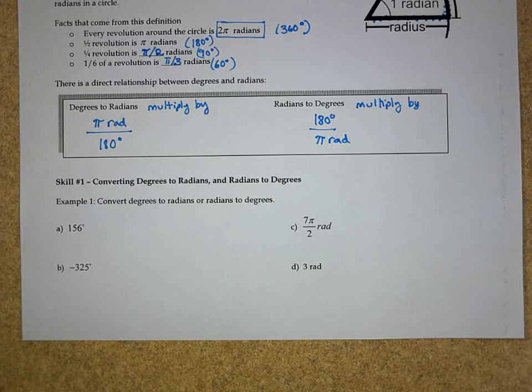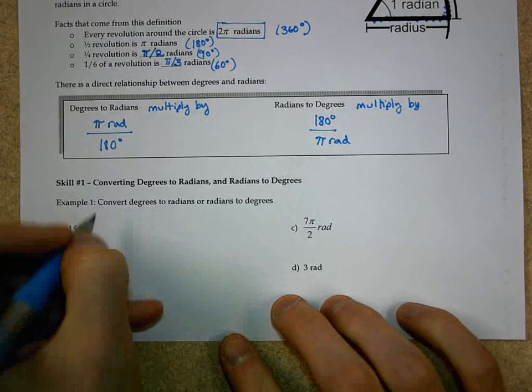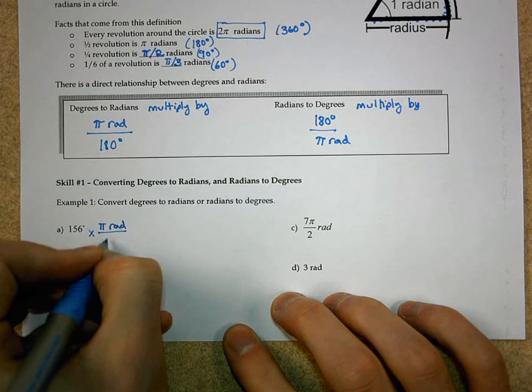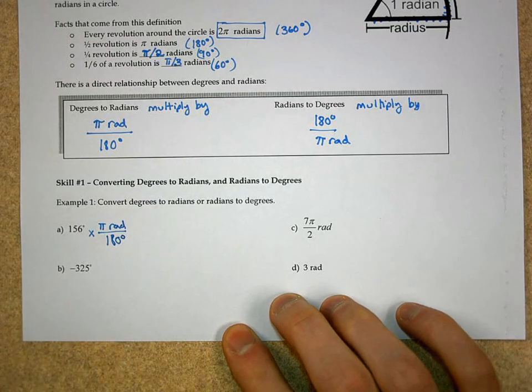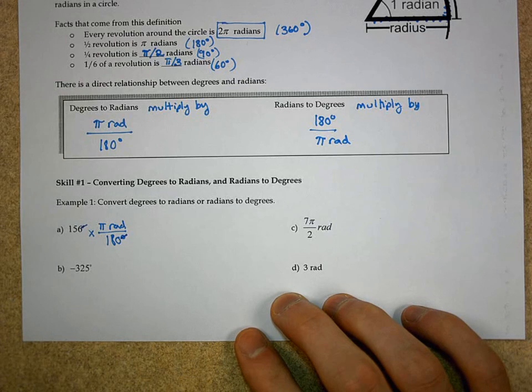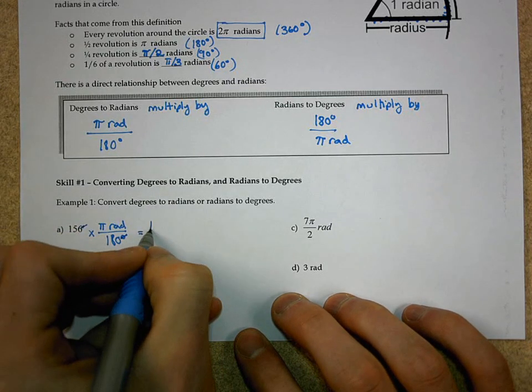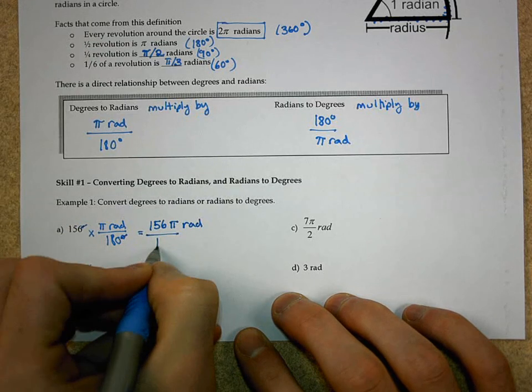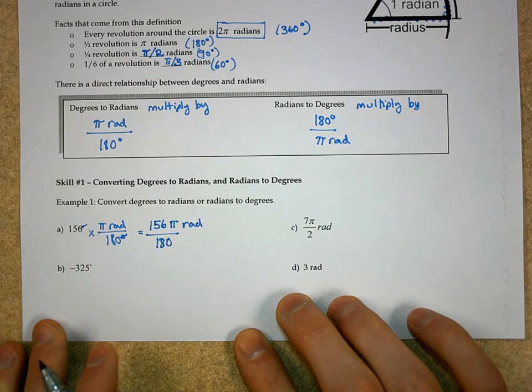I've got 156 degrees, and I want to know what that is in radians. I'm going to multiply by pi radians over 180 degrees. Now, what that allows me to do is my degree symbols cancel, and I'm left with 156 pi radians over 180.